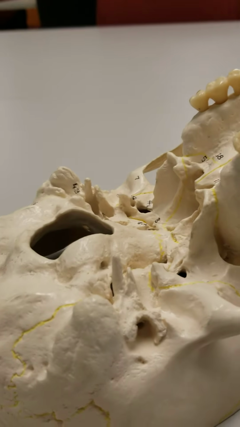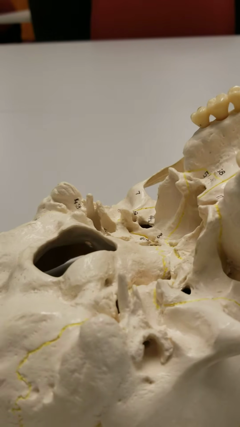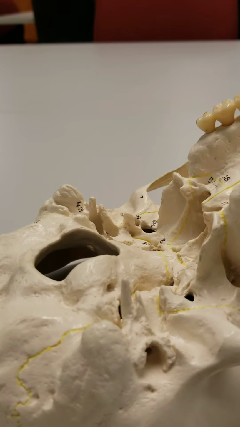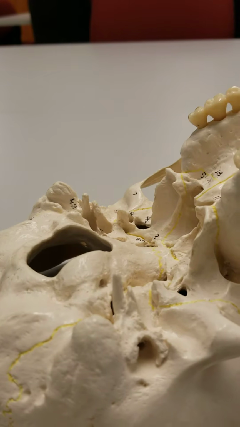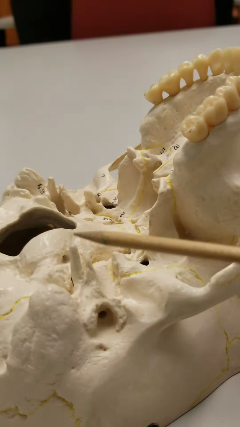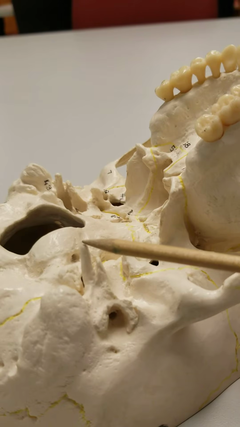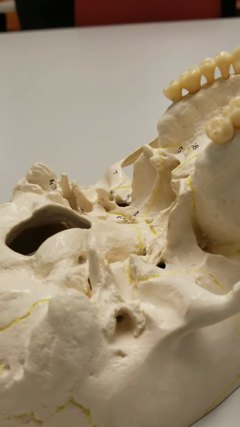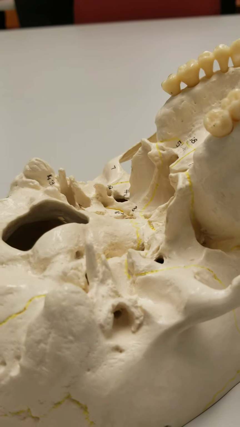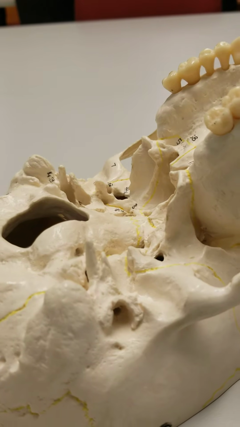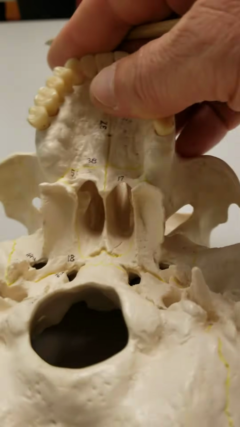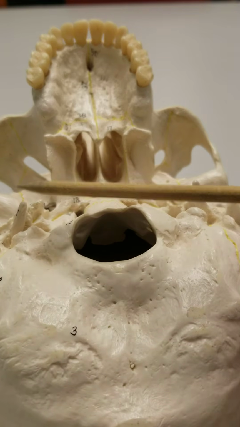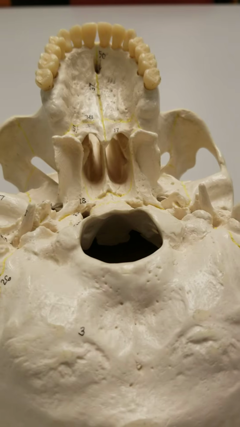Now, this is one of the first ones where I'm really going to make a point of, you need to be able to tell me what the structure is and what bone it is associated with. So this is the styloid process of the temporal bone. And again, that is super important because there's other styloid processes we're going to look at. All right. Now, if you look at this, and I pull it this way, you can kind of see them, here and here. These are the styloid processes of the temporal bone.